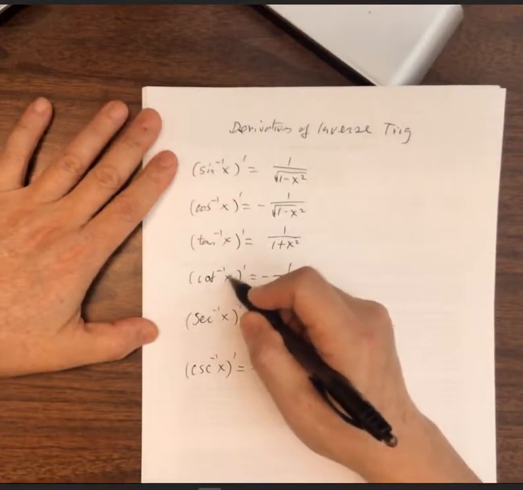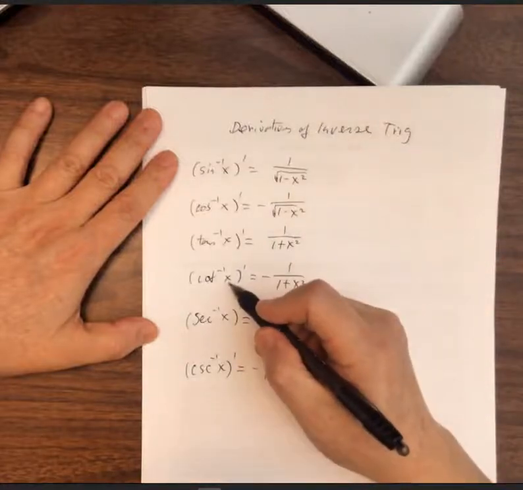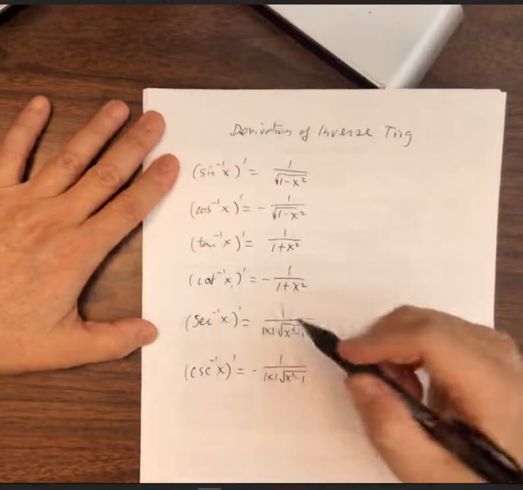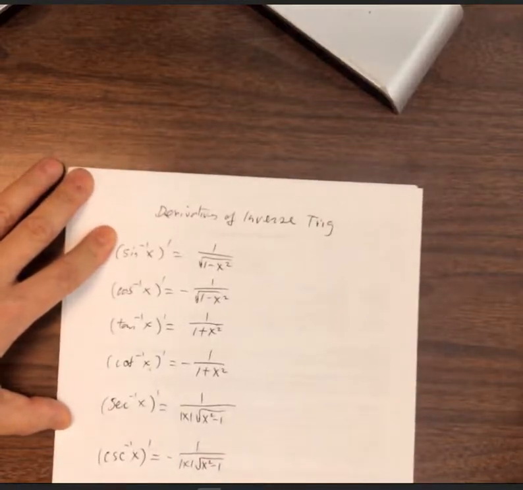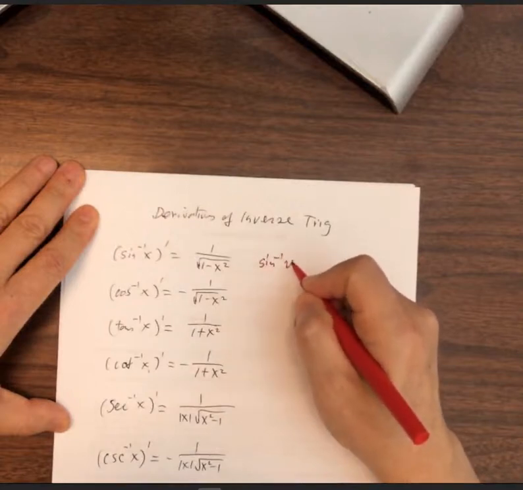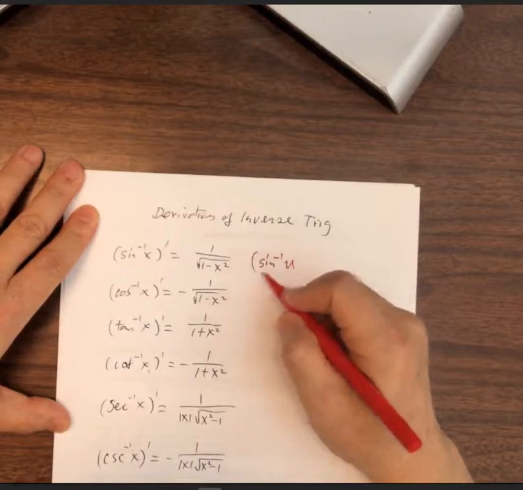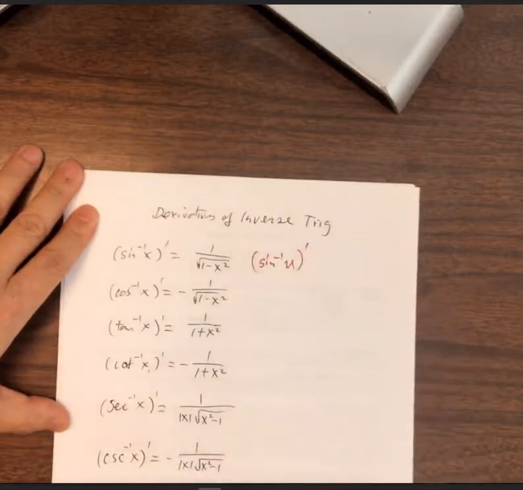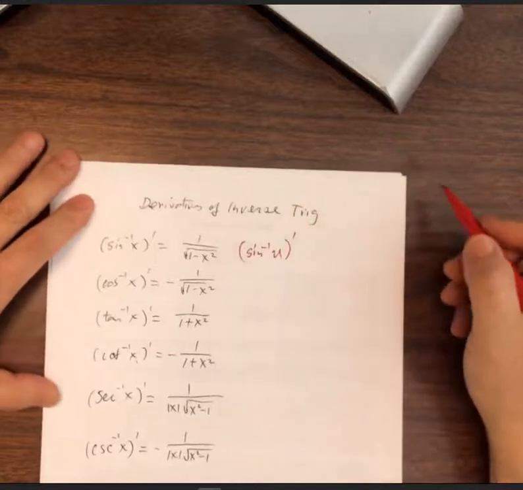Usually it's more complicated. If it's just simply x, of course we use the formula, but what do we do if it's like a u, some expression u, which could be any function of x? What do we do? Well, it's pretty simple actually.